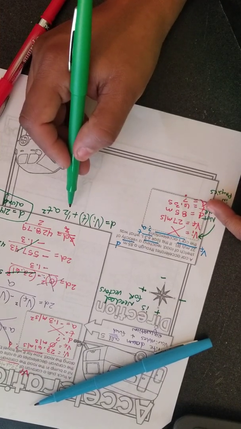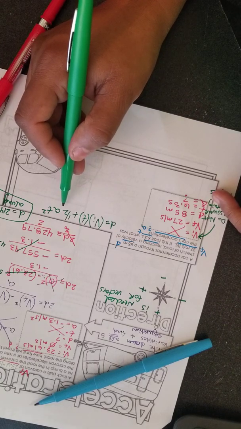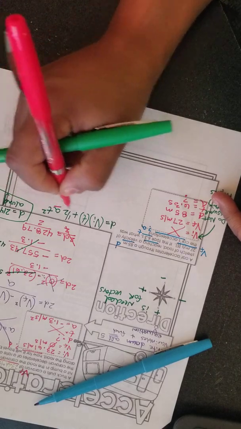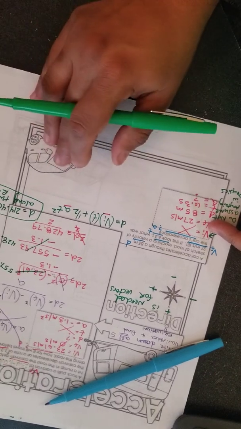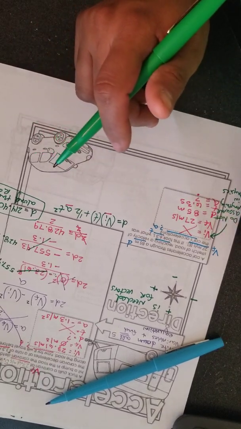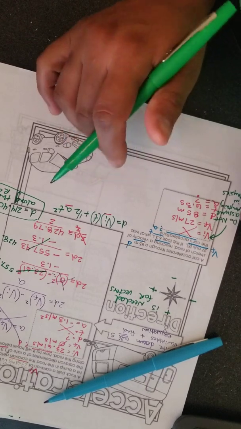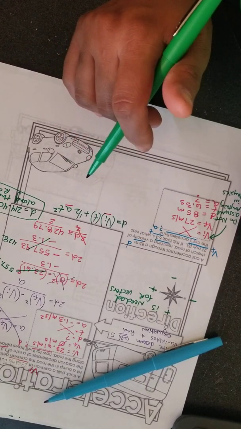Do I have the 1/2? A given. Do I have the A? That's my unknown. And I do have the T. It looks like this variable and this variable I don't have. Why would my chart guide me here if I don't have enough information to answer it? Okay?